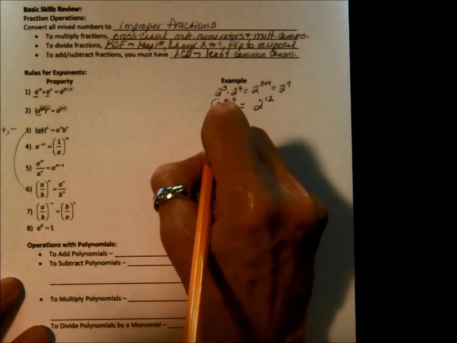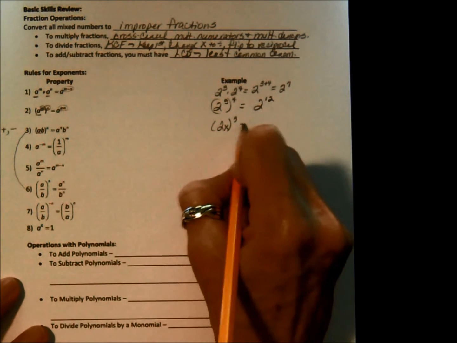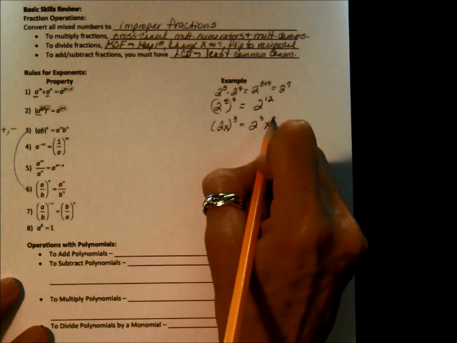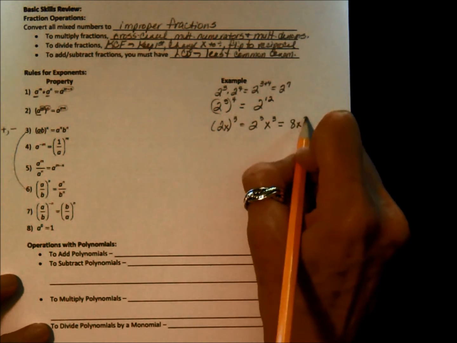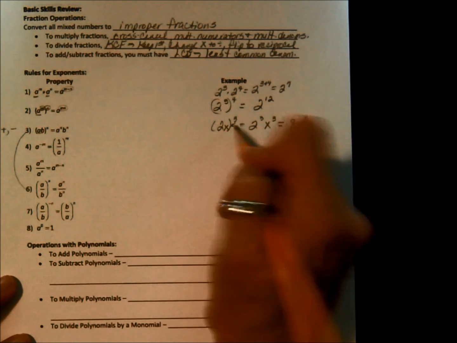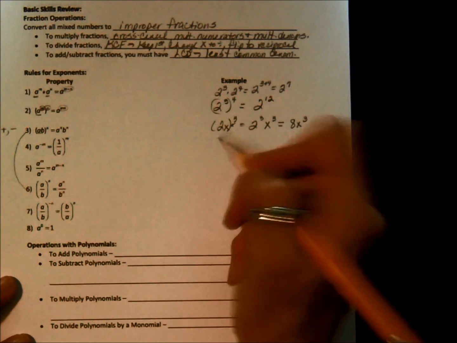So for example, if I had 2x raised to the 3rd power, the 2 is raised to the 3rd power, and so is the x raised to the 3rd power. 2 to the 3rd is 8x cubed. So the exponent belongs to everything inside those parentheses.